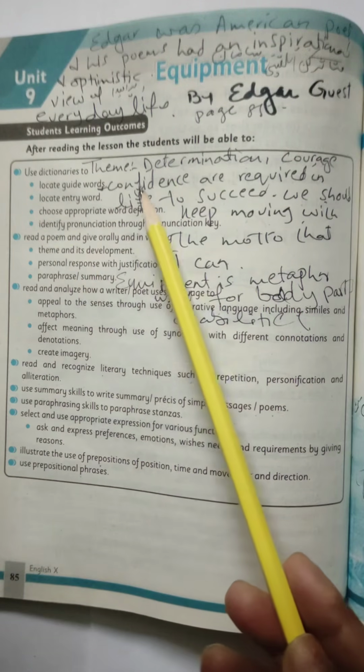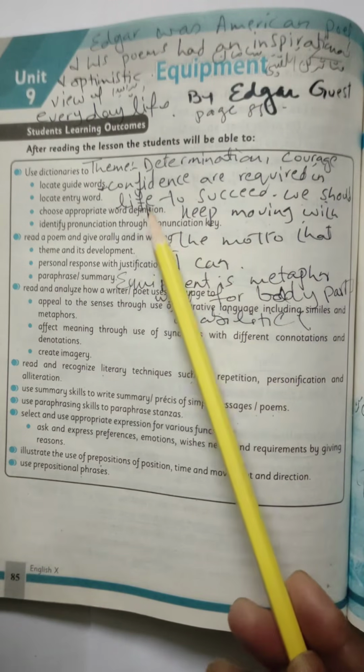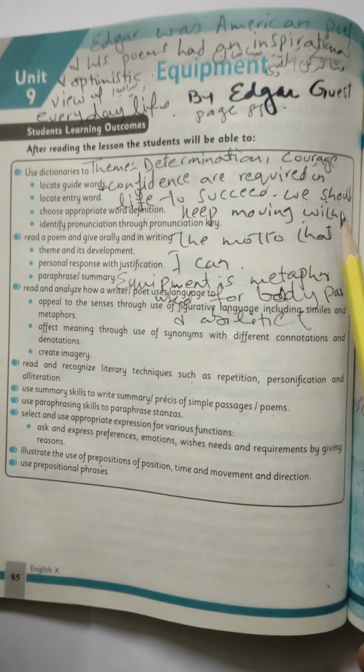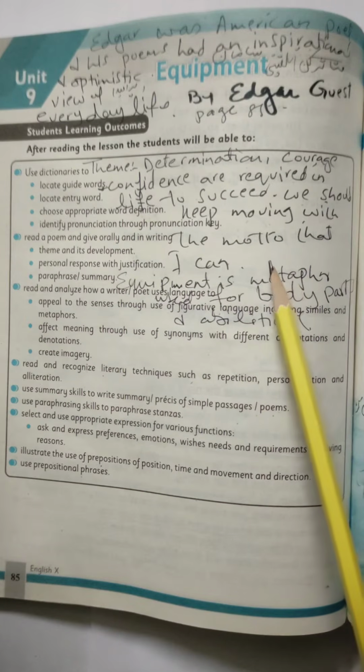Now let me tell you about the theme of the poem. The theme is determination, courage, confidence, which are required in life to succeed. We should keep moving with the motto that I can.